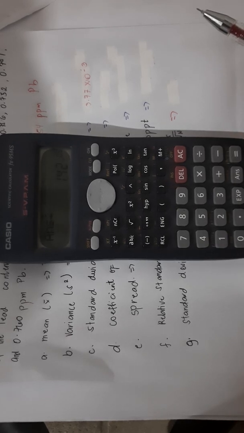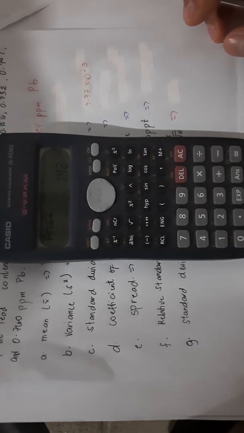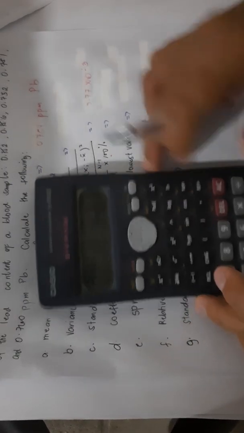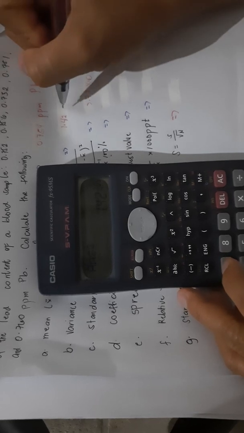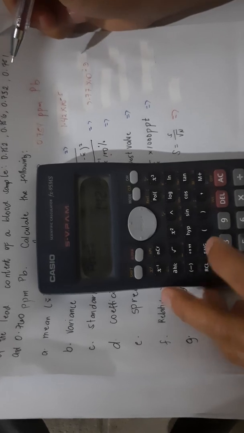So that's it. We have 1.42 times 10 to the negative 5. So our variance is 1.42 times 10 to the negative 5.